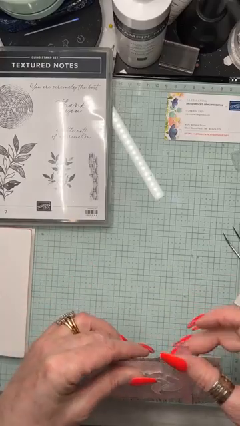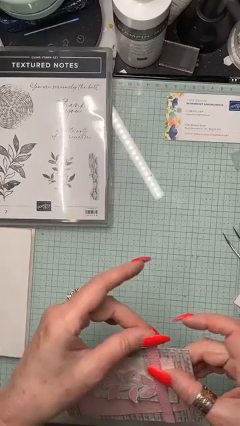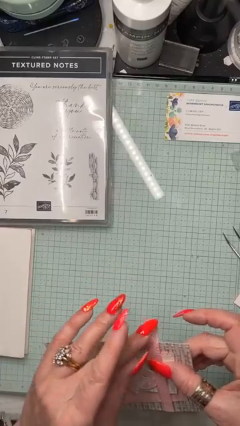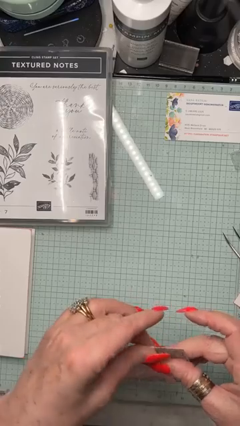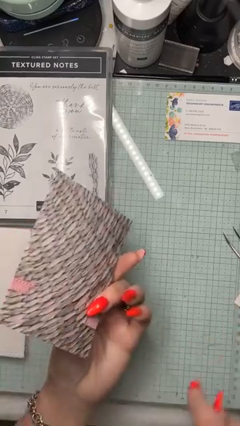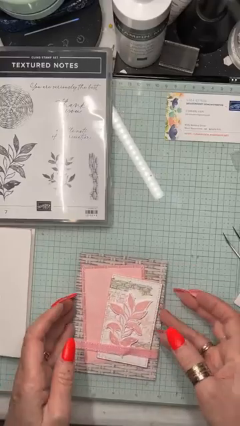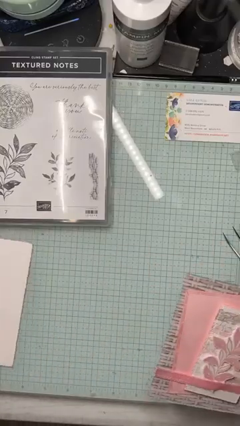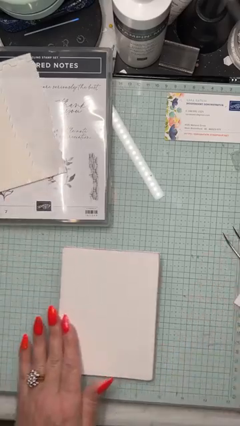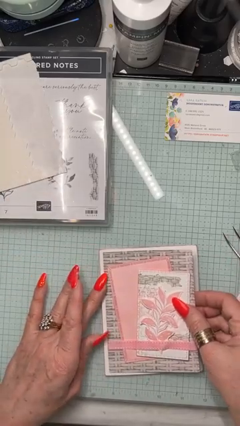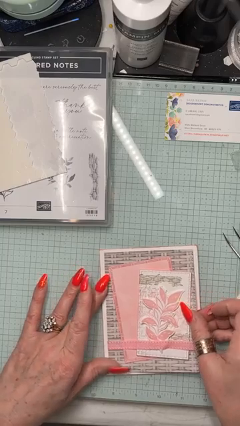Okay, and I'm going to show you a cheat way of tying a knot. I love it when you see the fastening of the ribbon on the front of the card, but if you have to tie it all the way around and then put it down, you waste all this ribbon on the back. So I'm going to show you a lazy knot. Now we can put this face on here.